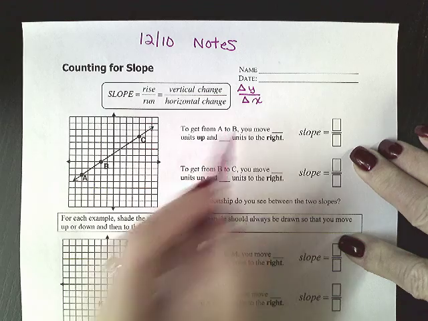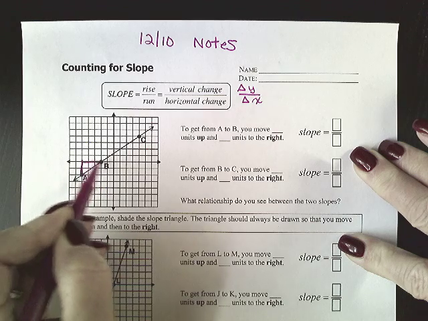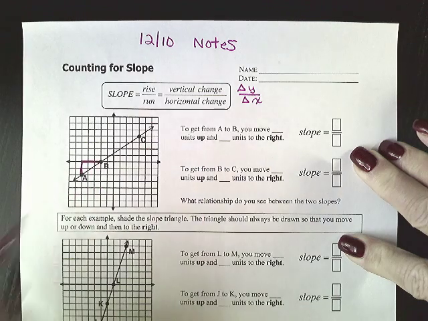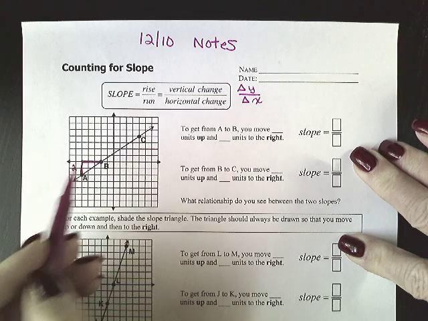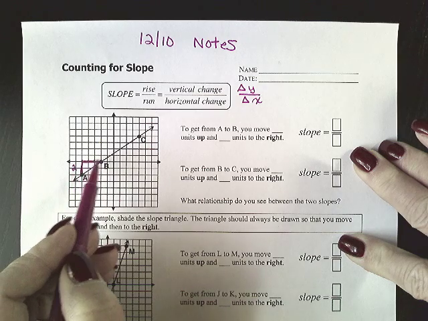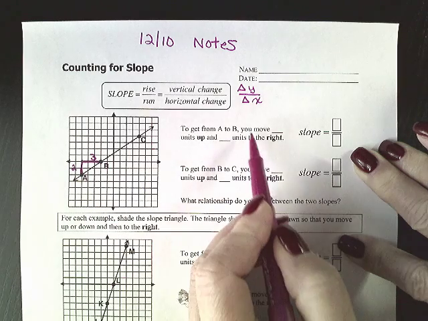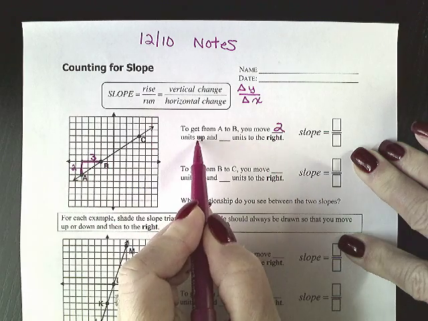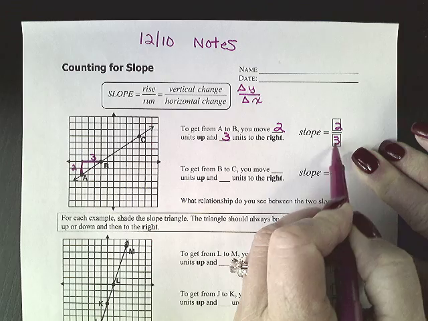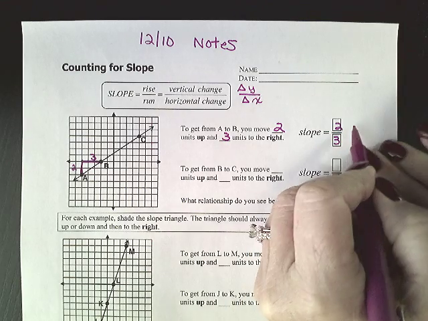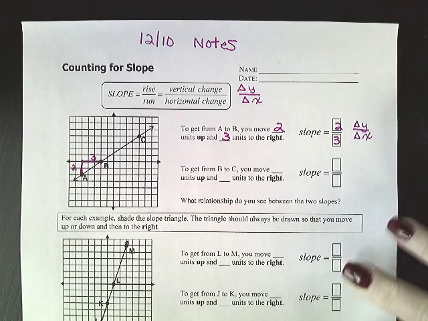So to get from A to B, so here's point A to B. So we are going to make a triangle. To get from A to B, how many spaces up? That would be 1, 2. And how many across? 1, 2, 3. Remember, we're jumping the box. So that would be 2 over 3. So you move 2 units up and 3 units to the right. 2 over 3. Okay? The change in y over the change in x. I want you to always write that down.